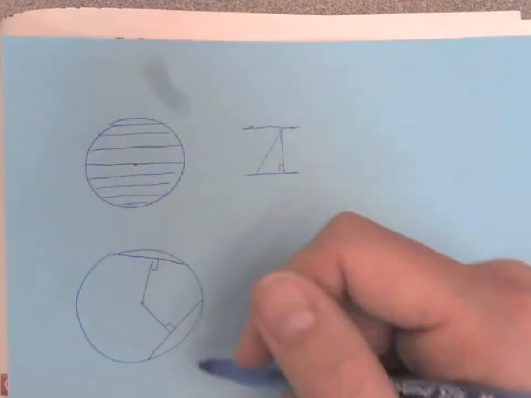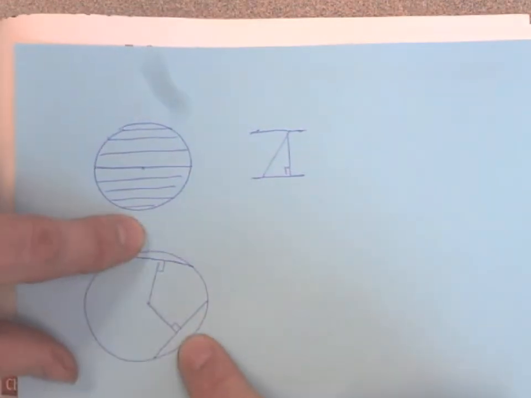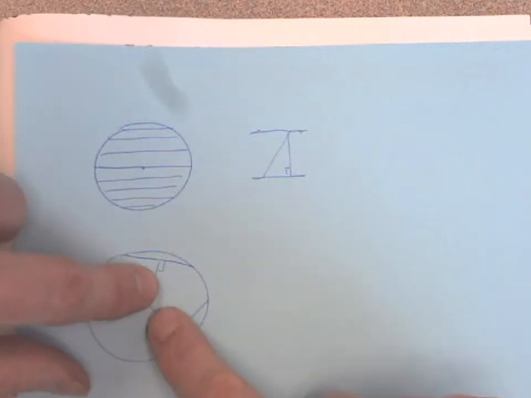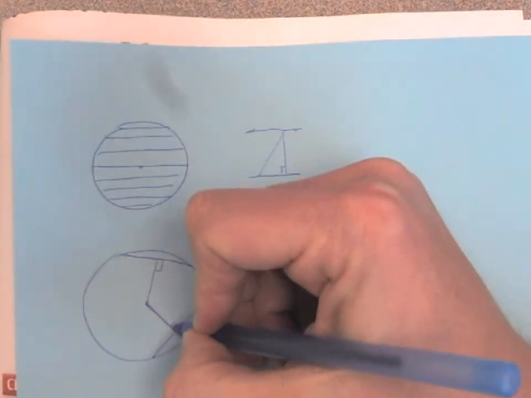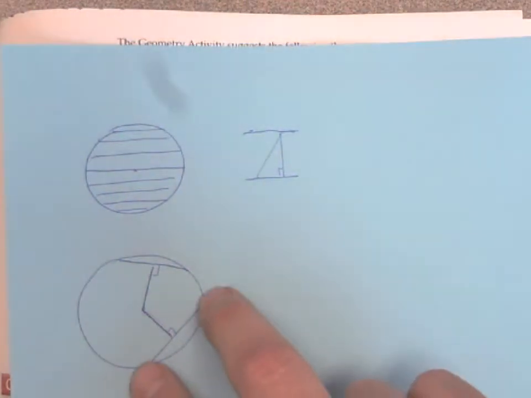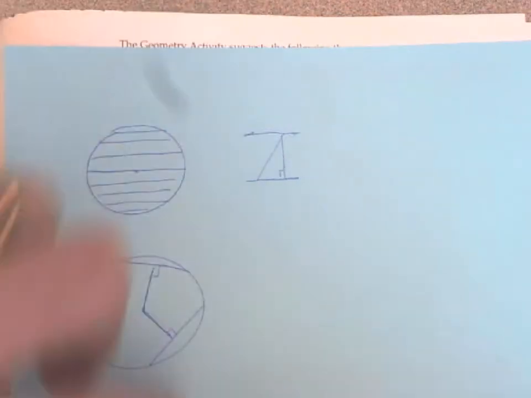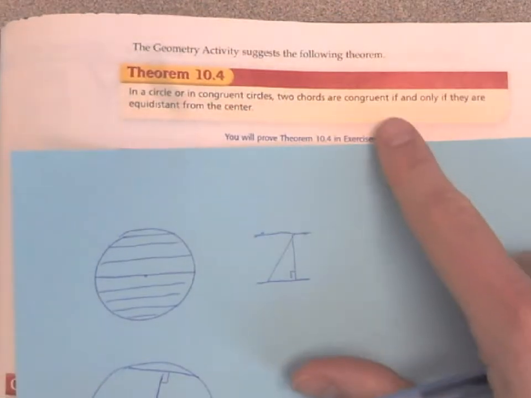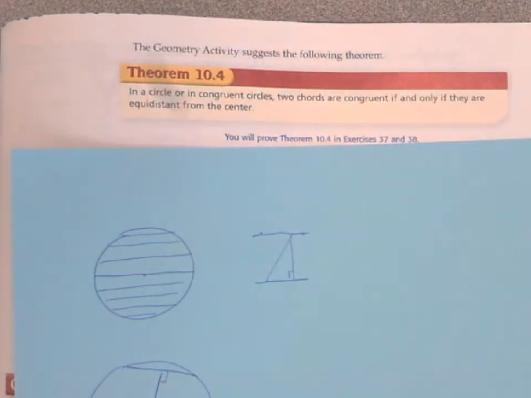So what this is saying is, as our chords get farther away from the center, they're going to get shorter, right? Well, if those chords are the exact same distance from center, then those chords should be the exact same length. So if I know that this guy is congruent to this guy, then I know that this chord is congruent to this chord, because they're the same distance away. Okay? Now notice the if and only if language again. If and only if means it works both ways.